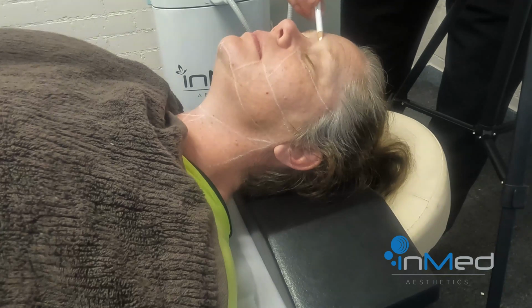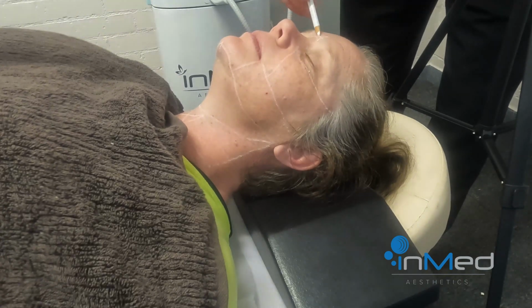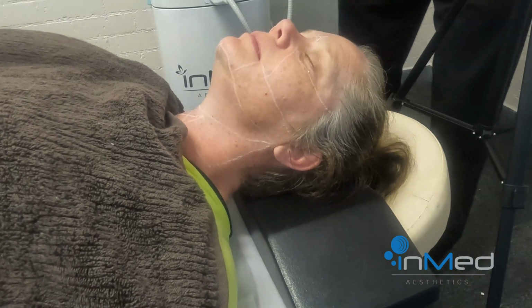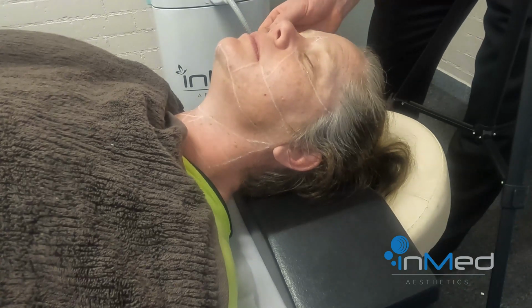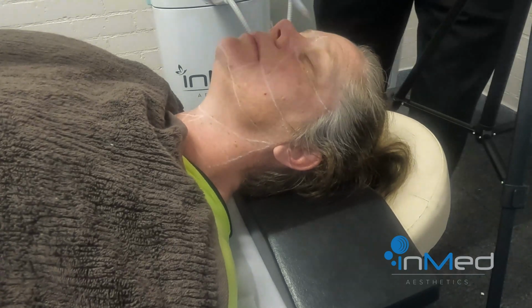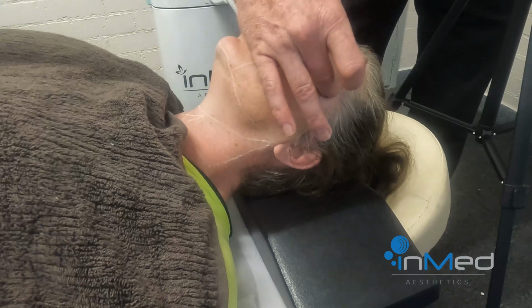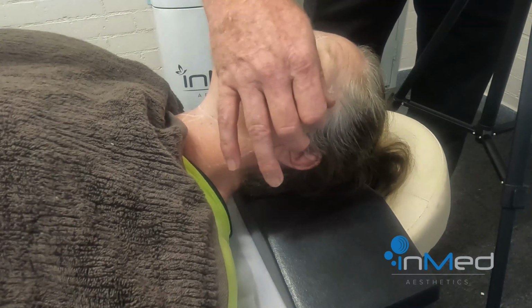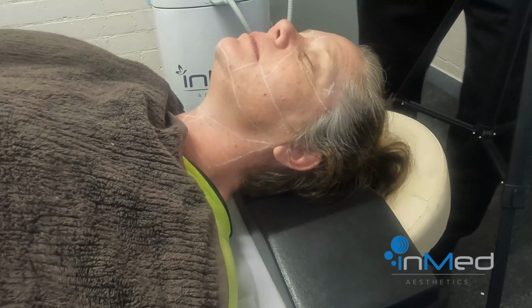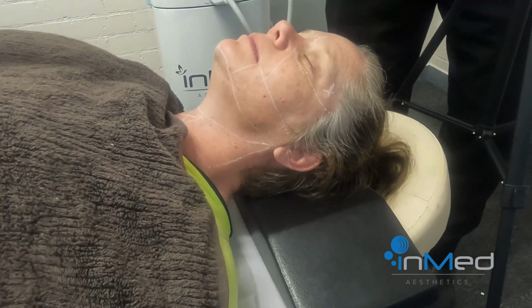We also have a no treatment zone in the middle of the forehead right here, where there's a lot of nerve endings. Also, we feel for the temple and mark it off as well. So feeling for the soft point of the temple, marking it off as a no treatment zone. What we now have is all of our facial regions marked up.